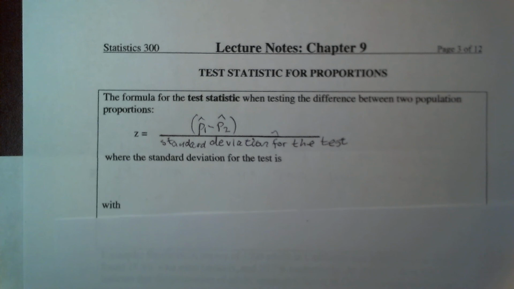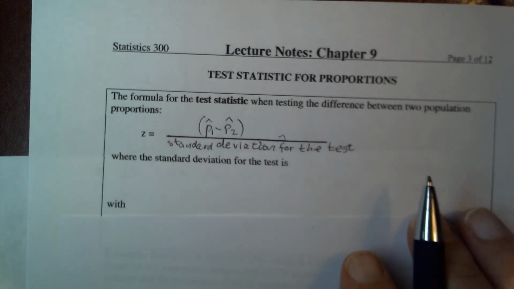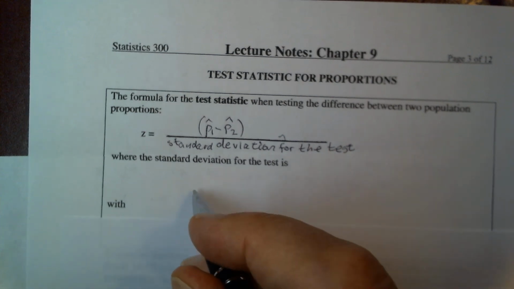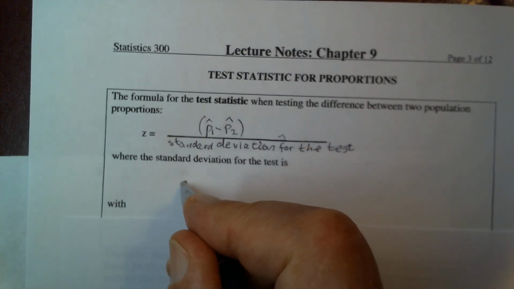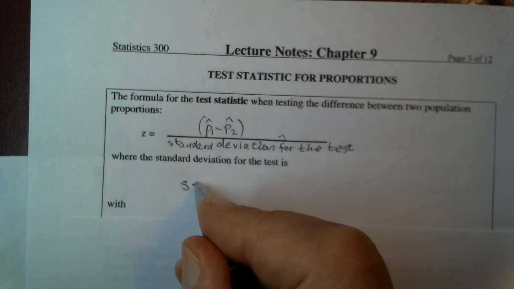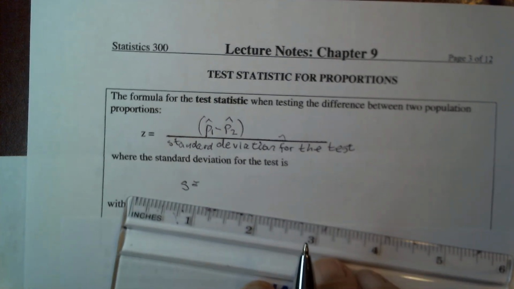Now, the standard deviation is equal to an expression which is a little bit complicated.